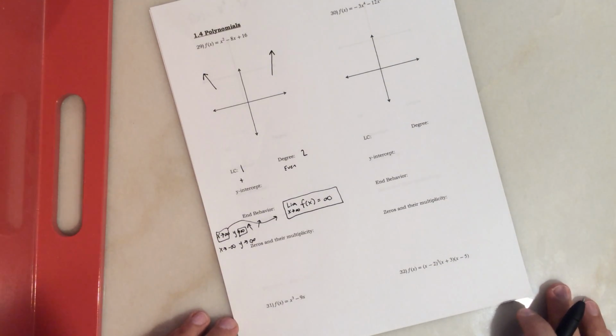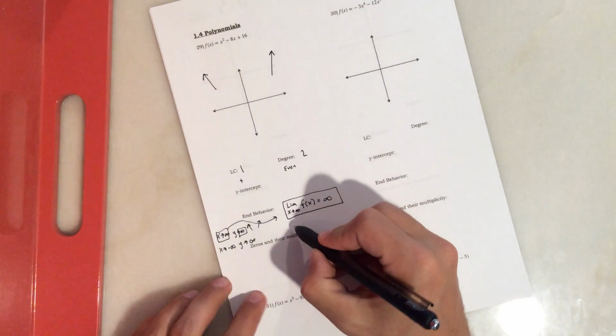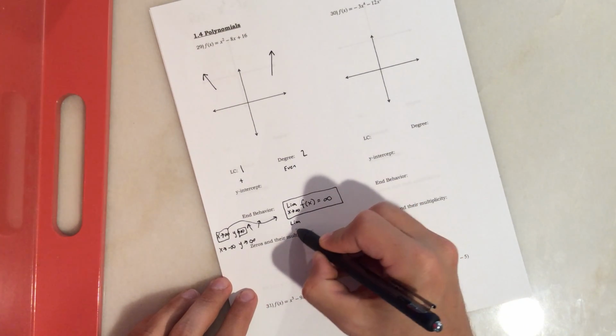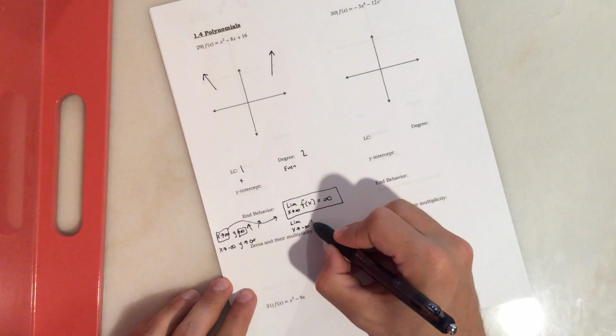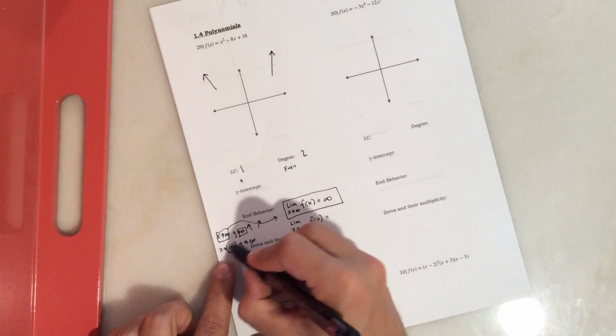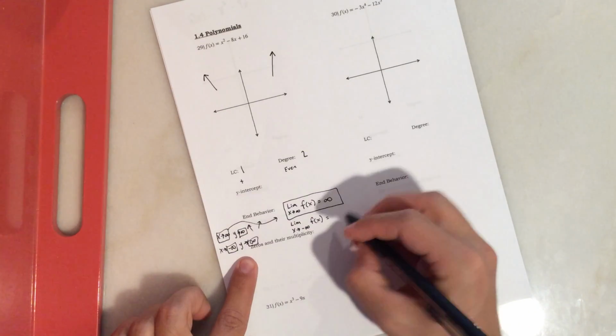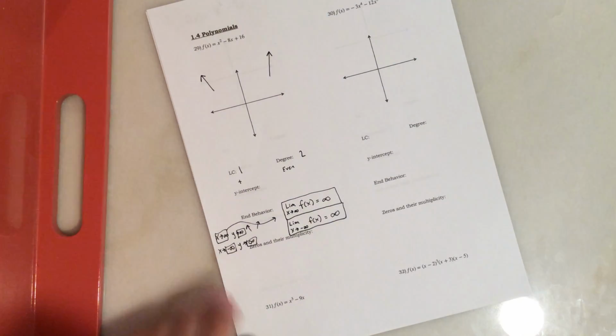The limit as x approaches infinity of our function f of x is equal to infinity. We would do the same thing for the other side. What's the limit as x approaches negative infinity of f of x? The limit as x approaches negative infinity was positive infinity. Okay, so that's how we're writing end behavior from now on, and we'll get a lot of practice with this in the next few examples.